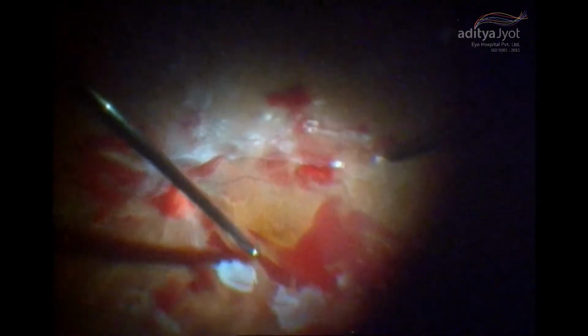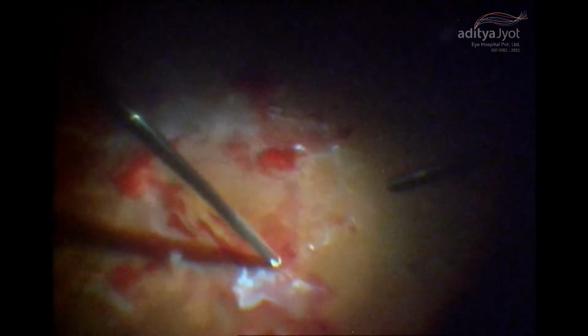And now you see I made islands of fibrovascular tissue, and now cutting one part of the island, and again making 2-3 islands, and then cutting it off, so that I totally remove it. Instead of using forceps and scissors, I'm using the cutter at 10,000 cuts per minute, and then trimming the fibrous proliferation. And you can see mild ooze, and that's expected.